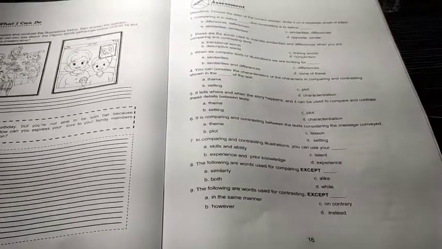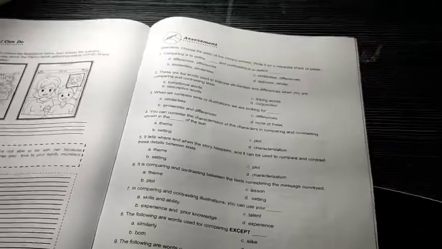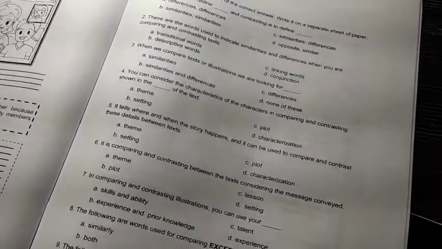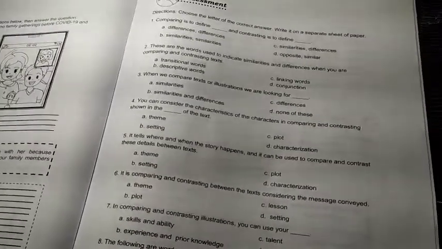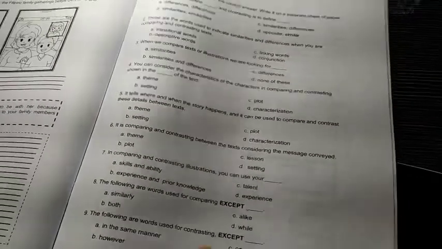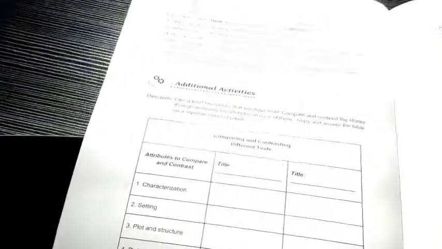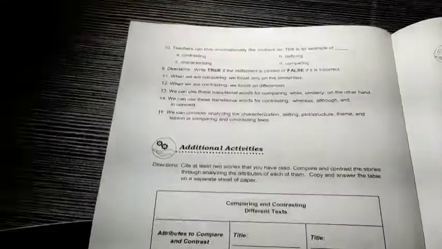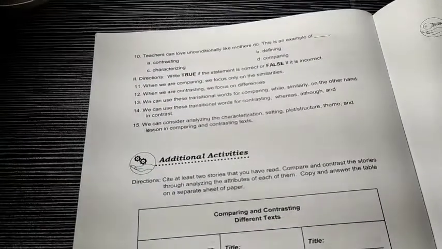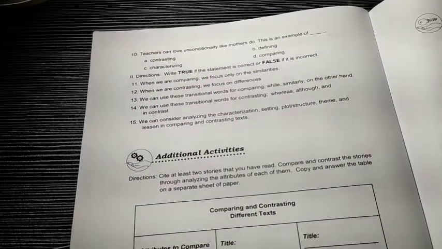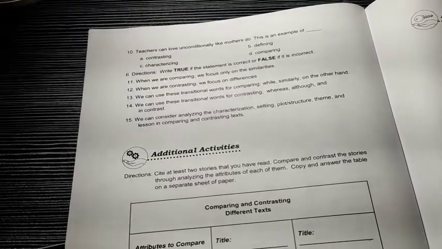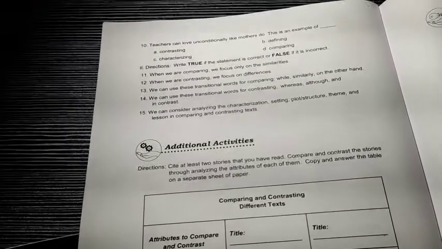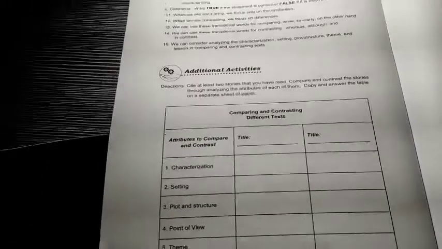And then we will end this module by answering the assessment. So same procedure, you will also choose the letter of the correct answer. Then write it on a separate sheet of paper. So it's also 1 to 15. And same thing, 1 to 10 you will choose if it's letter A, B, C, or D. Then 11 to 15, true or false. True if it's correct, false if it's not. Then additional activities.